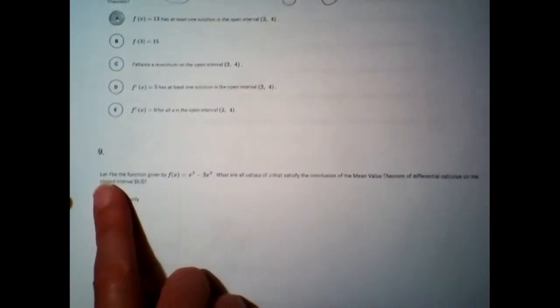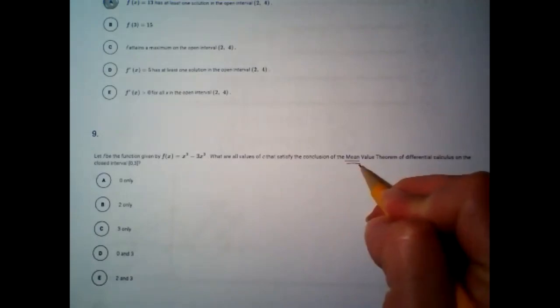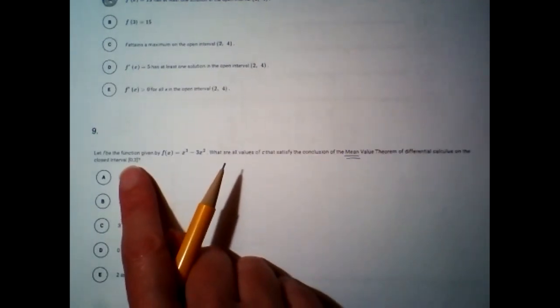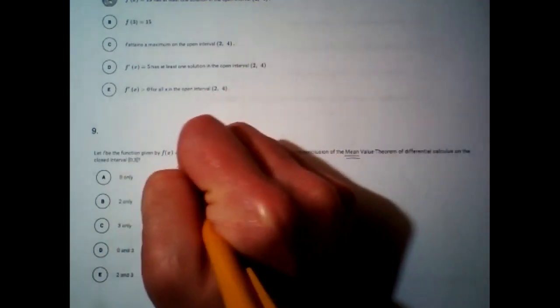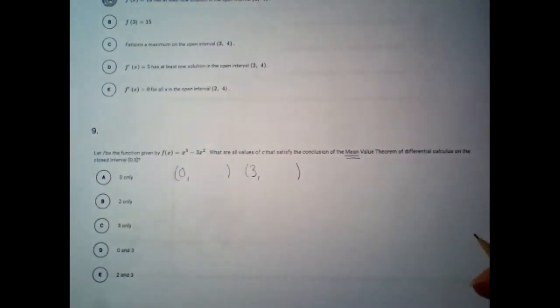All right, number 9. Let f be a function given by this. What are all values of c that satisfy the mean value theorem? When I see mean value theorem, mean means average. So we're going to do an average rate of change equals instantaneous rate of change. And average rate of change is just slope. So on the interval 0 to 3, I need to get my 2 points and do slope.